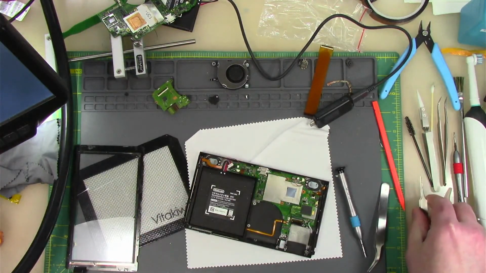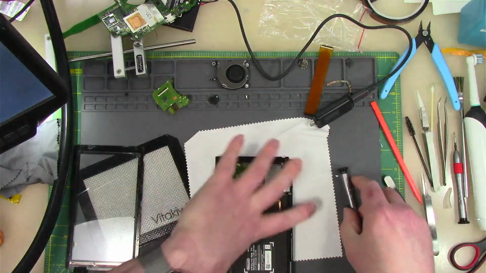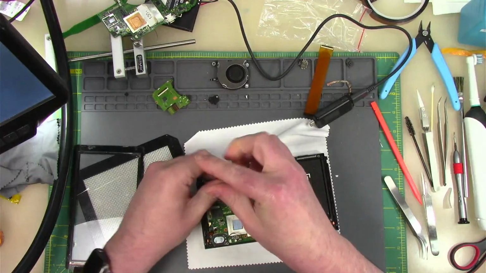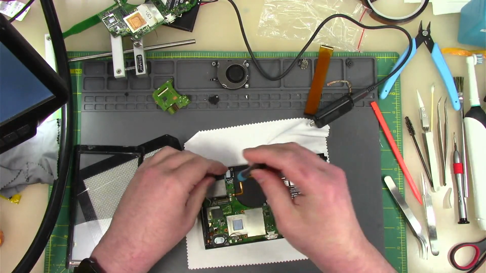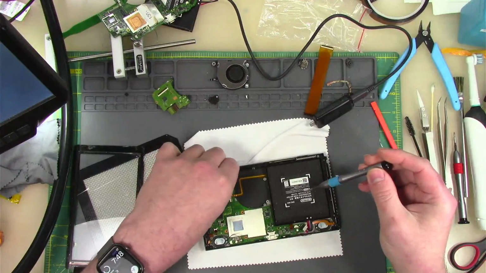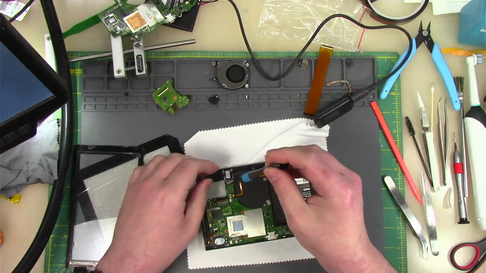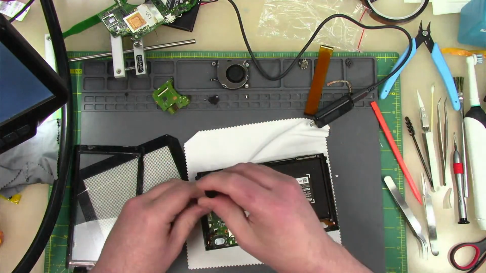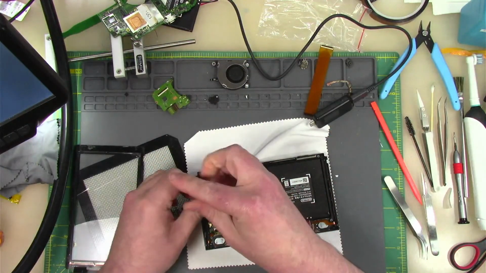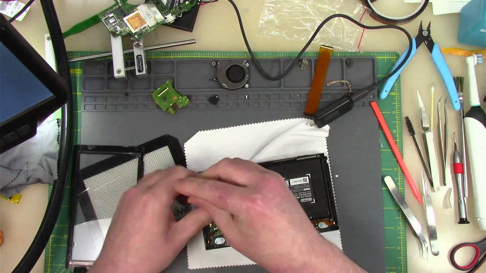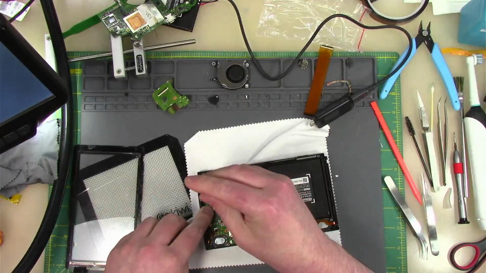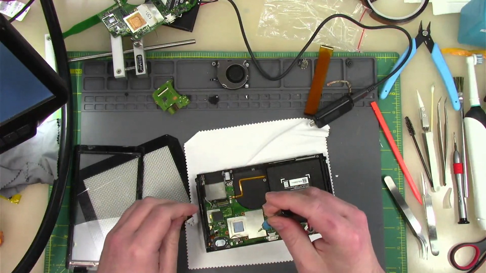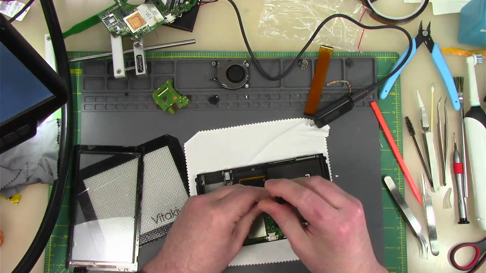So I have an idea what I'm going to do. I'm going to try this anyways. So we'll pull this board out. Or attempt to pull this board out of here.